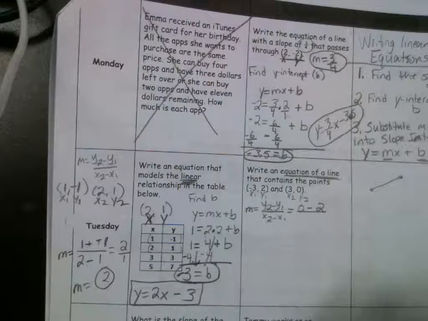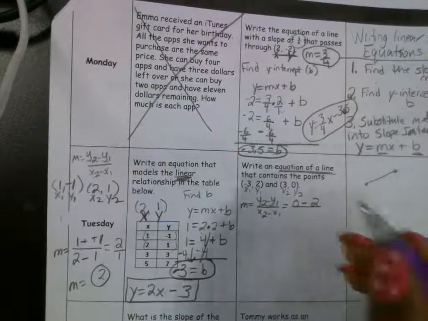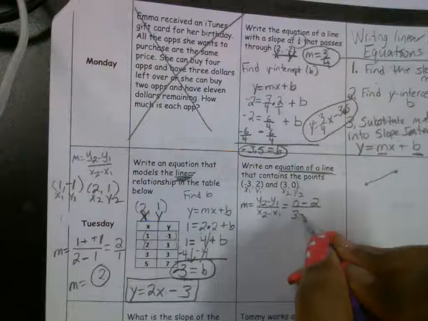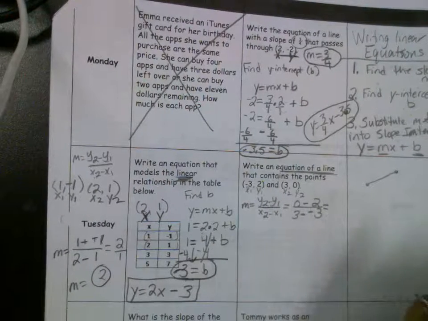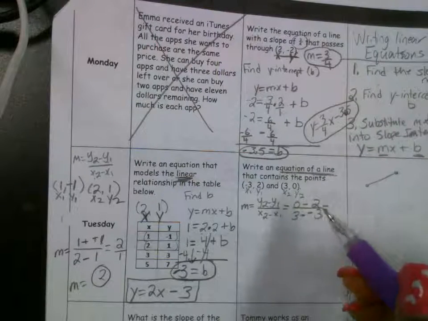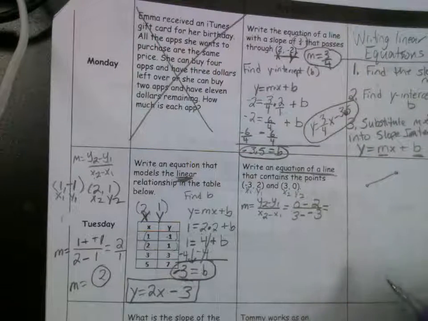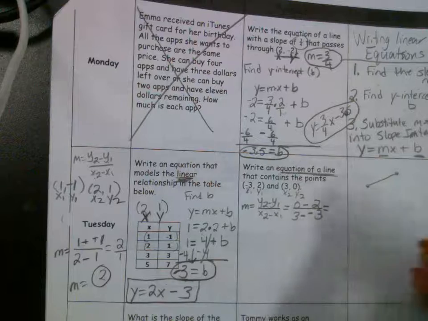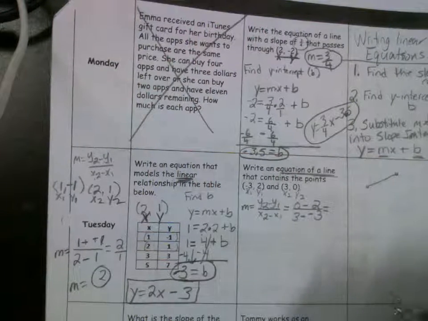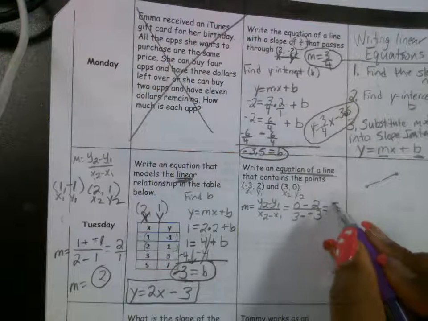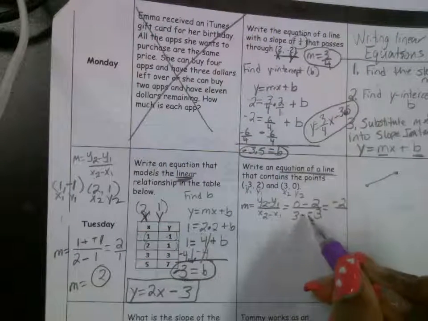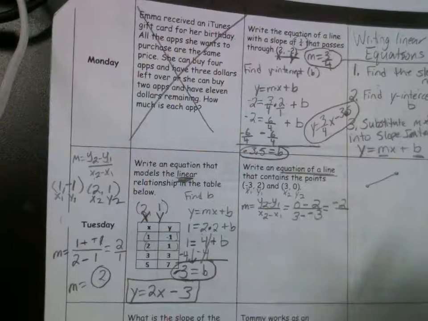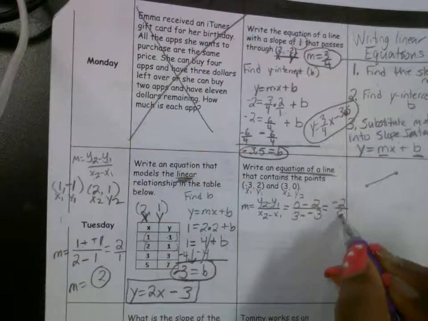What do we put on the bottom? Yes. 3 minus negative 3. Good job. Type it in your calculator if you don't know. Please don't get it wrong. Just type in 0 minus 2. What's 0 minus 2? Negative 2 on the top. Good job. Type this in. 3 minus a negative 3. That gives us 6. Very good.